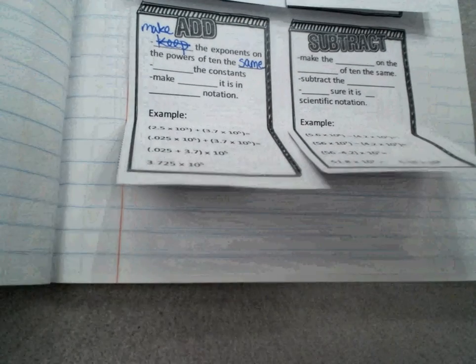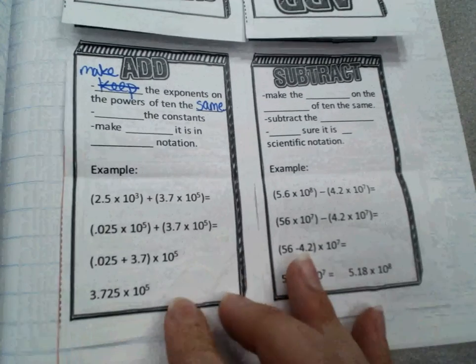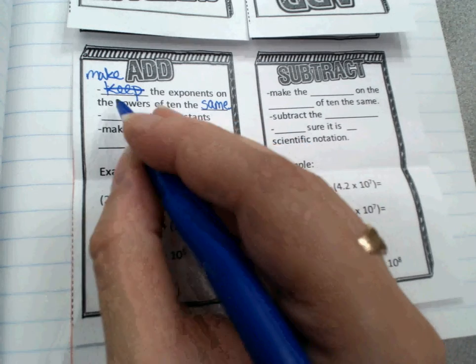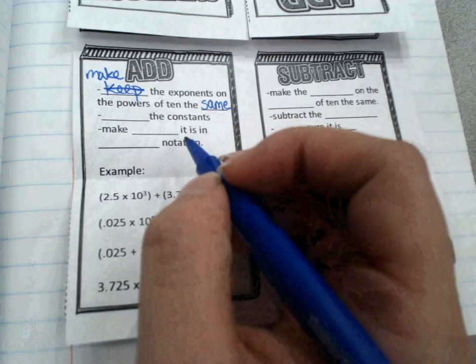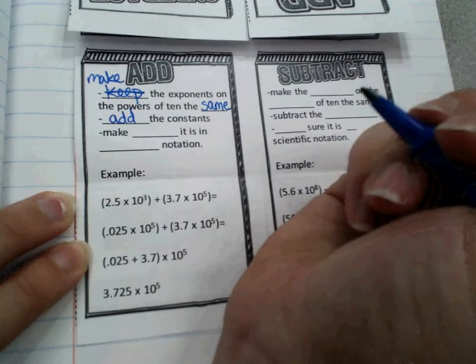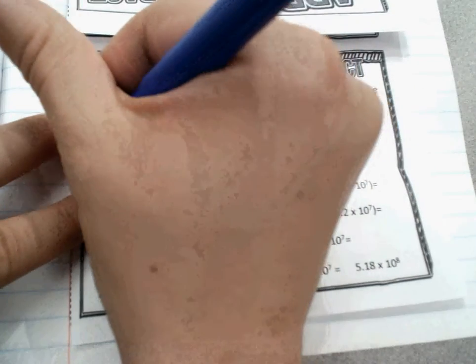When we add and subtract, let's just look at add. There's usually a little bit more work. The first thing we have to do, I wrote the wrong thing first, but we have to make the exponents on the powers of 10 the same. So the exponents have to be the same. And then we just add the constants. And then lastly, just make sure it is in scientific notation.